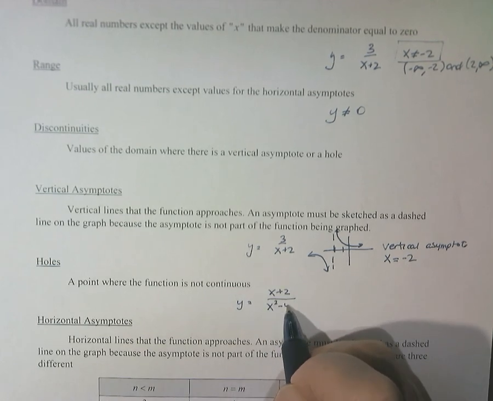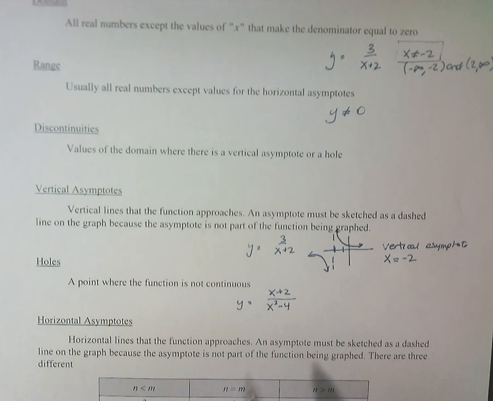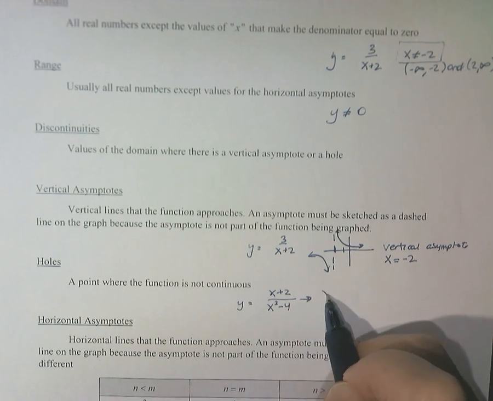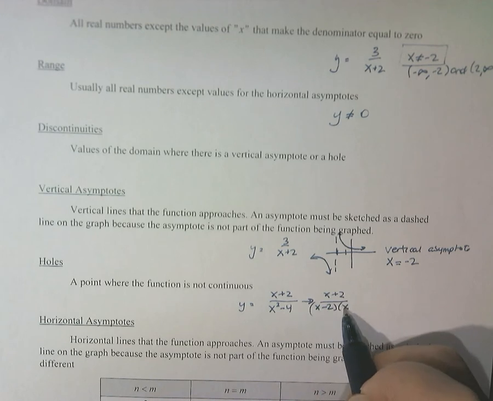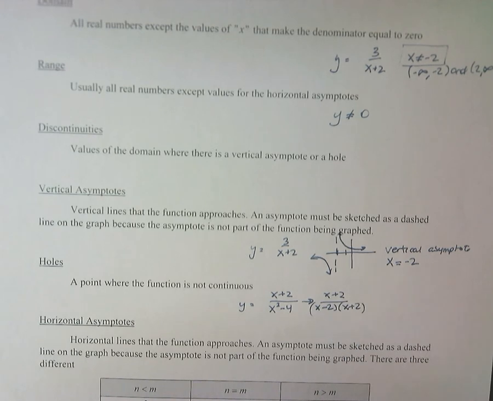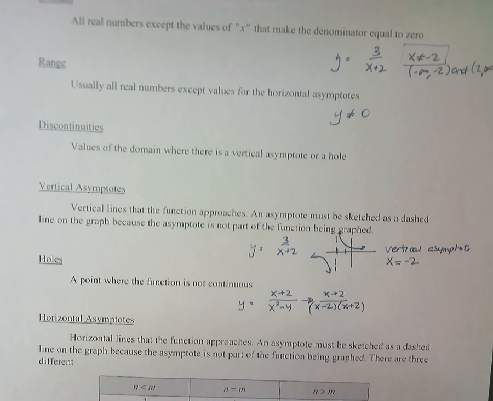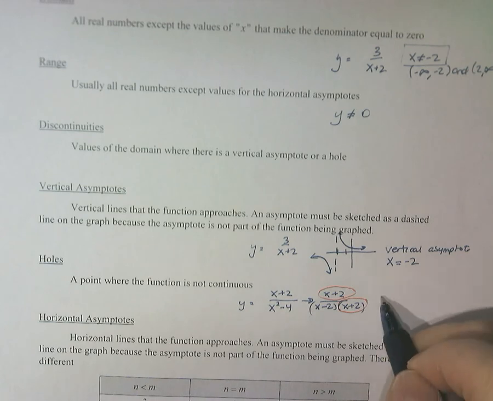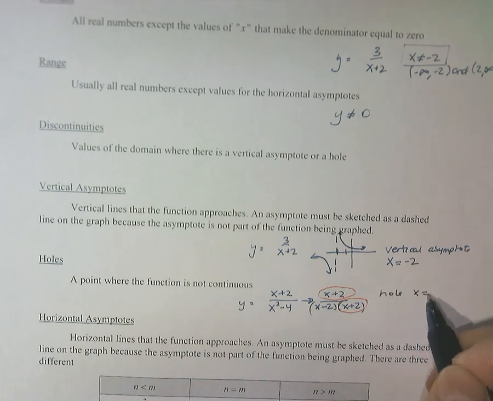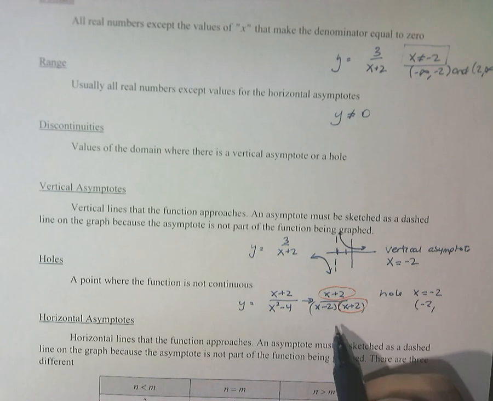So what happens here is I can factor the denominator. This x plus 2 that's common in the numerator and the denominator is where there's a hole. So the hole occurs at x equals negative 2, or the point negative 2, I'm going to plug it.